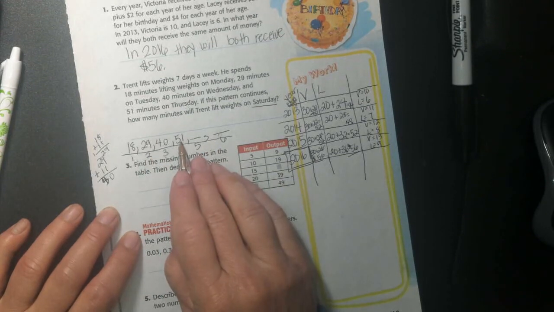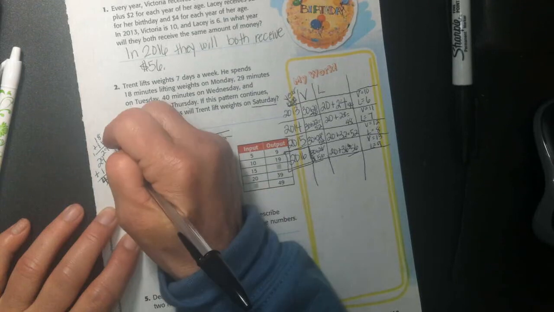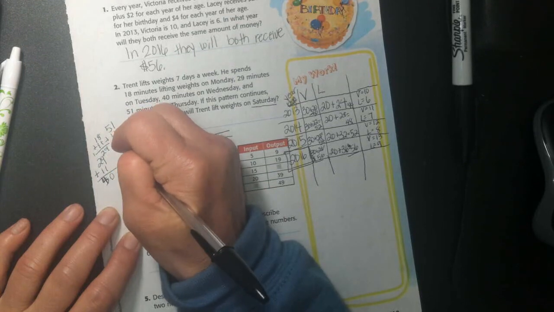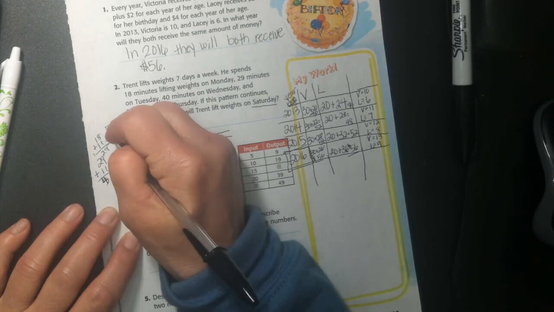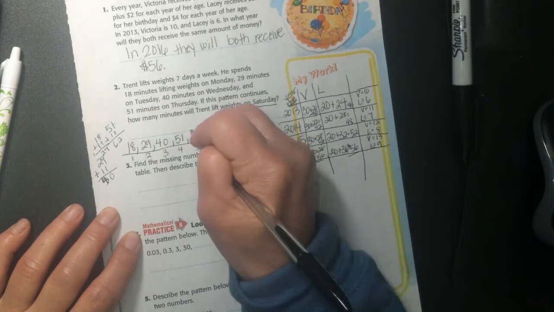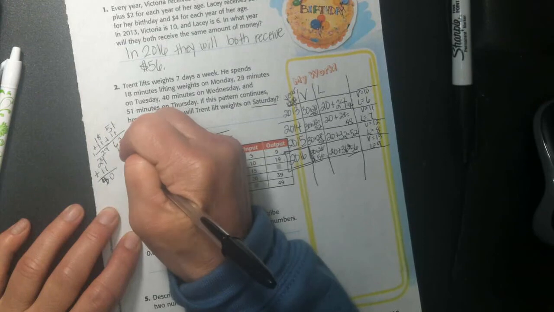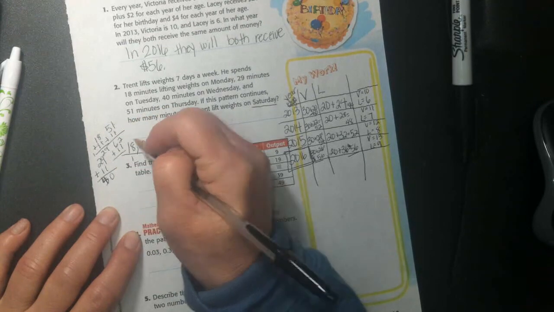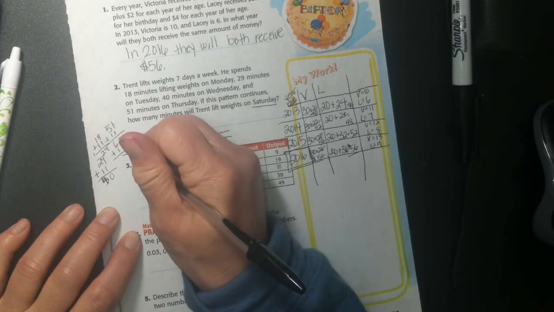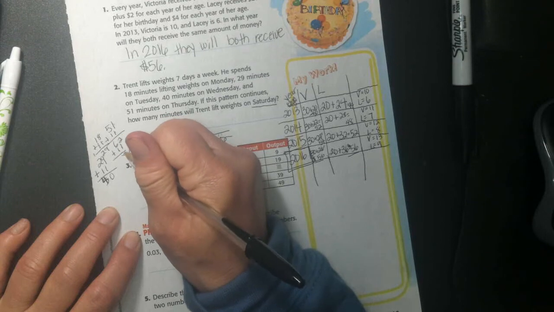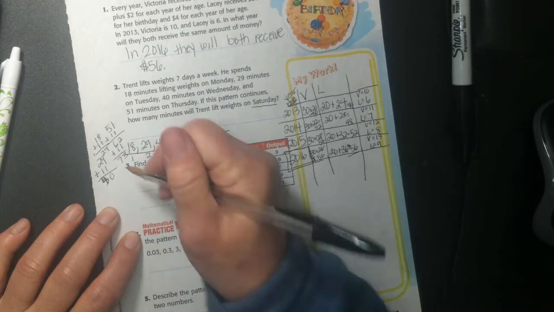So 51 plus 11 is 62, and 62 plus 11, right? 2 plus 1, 3. 6 plus 1, 7.